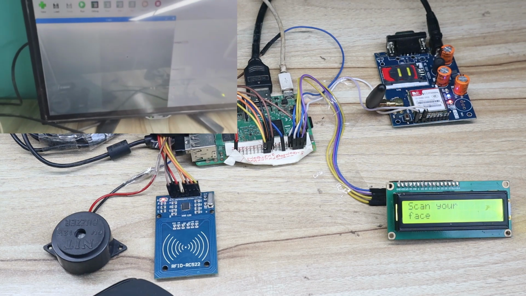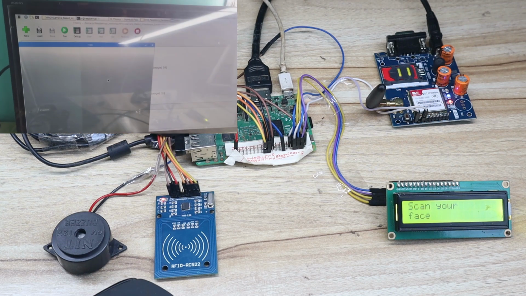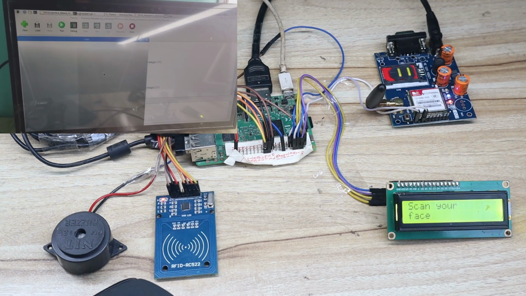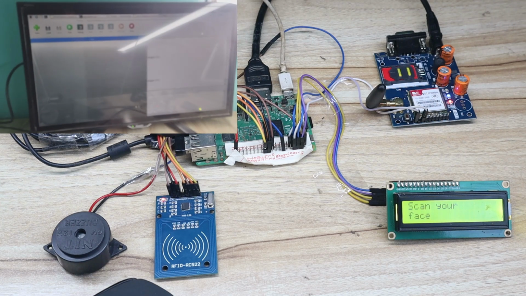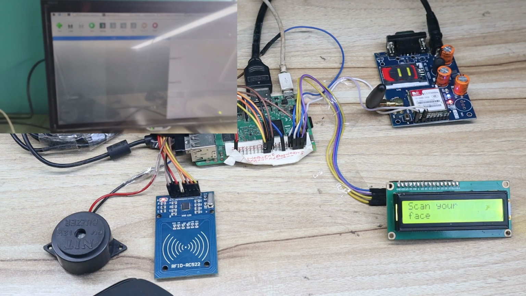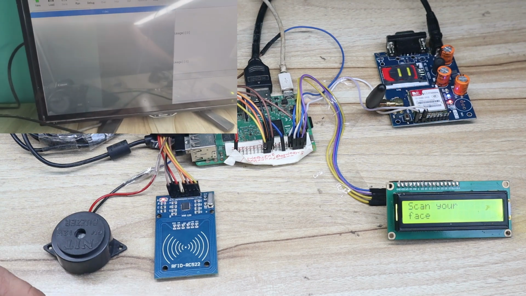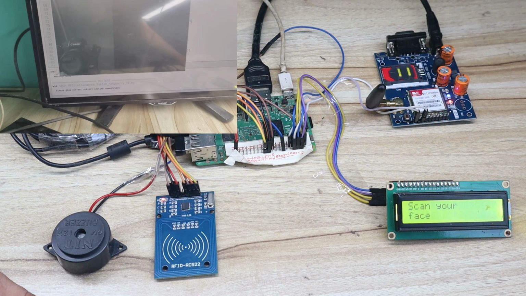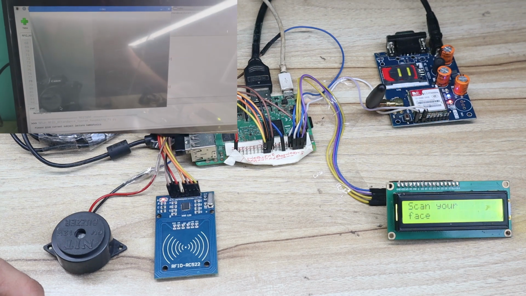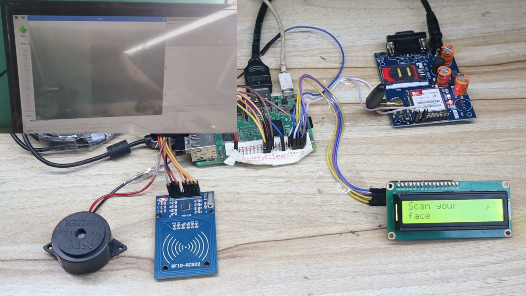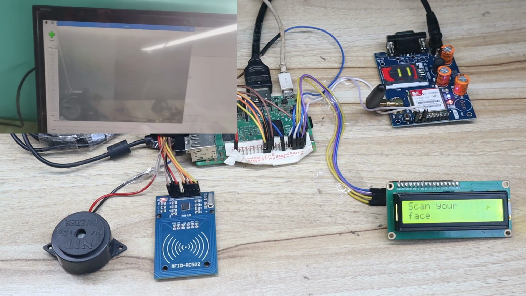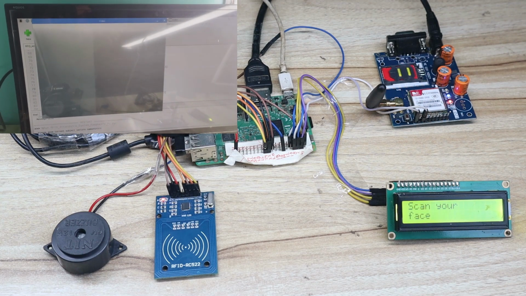On the LCD it shows "scan your face". Also on the Raspberry Pi screen you can see, this is my Raspberry Pi screen, it opened the camera window. So this is the camera window, it is opening and it is asking to scan your face. Right now on the LCD it is asking to scan your face. So I will come in front of the camera now.